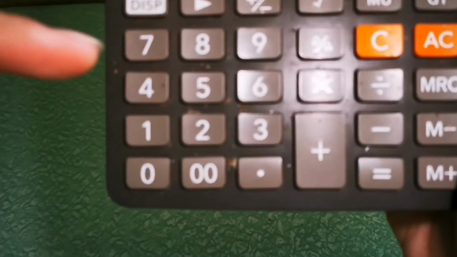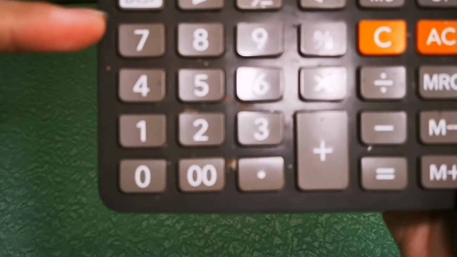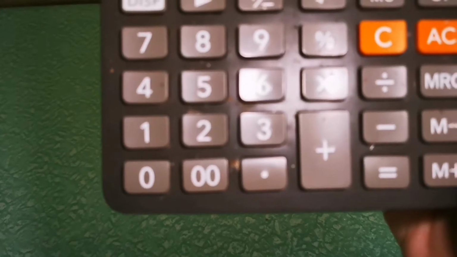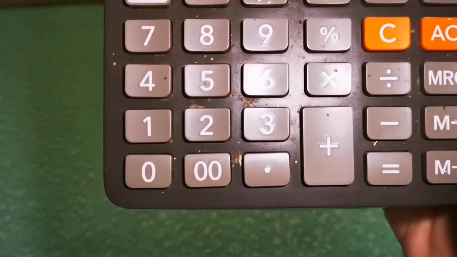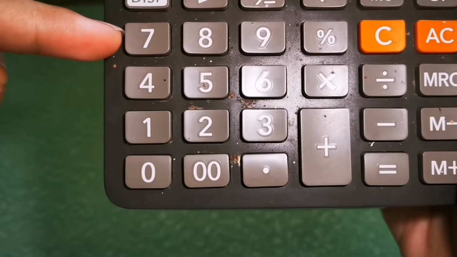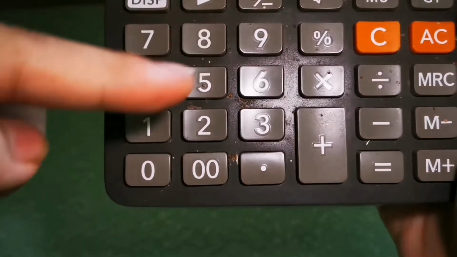Now we know why the white space in a calculator is evenly spaced. It is for efficient use. But my calculator's arrangement is not for efficient use, unlike what you see in the video, but still it serves its purpose.